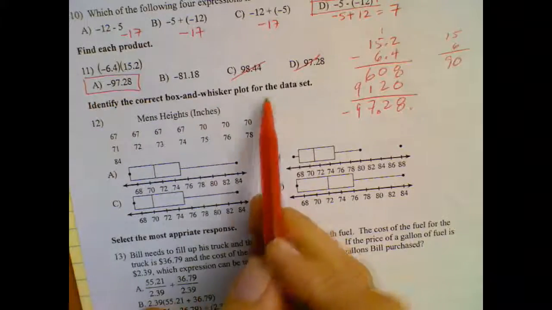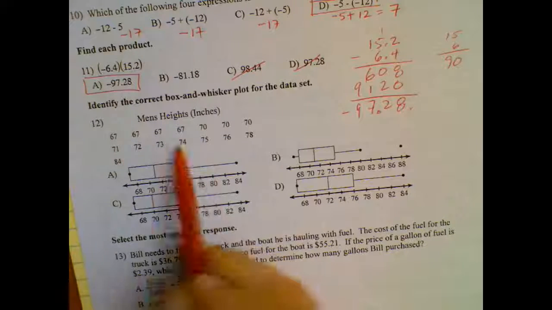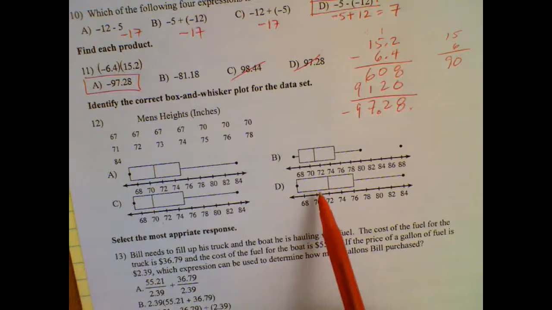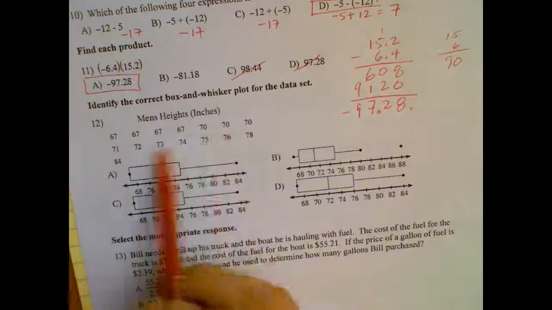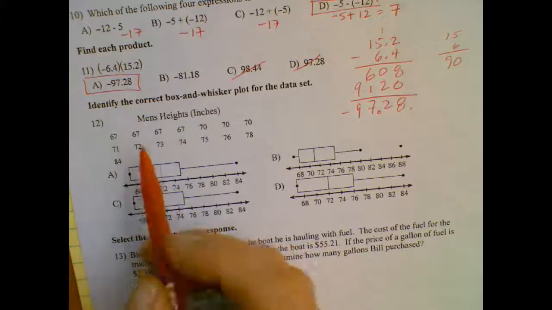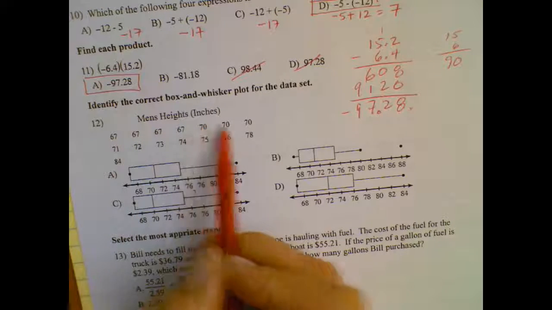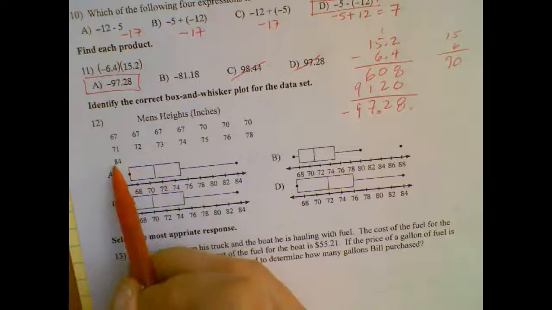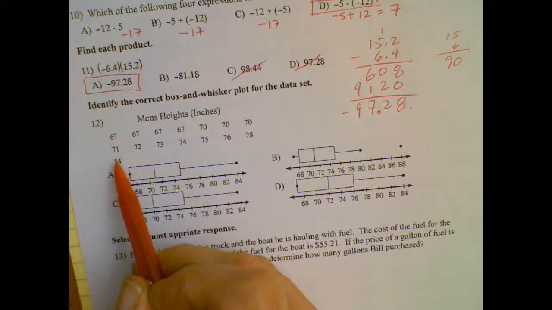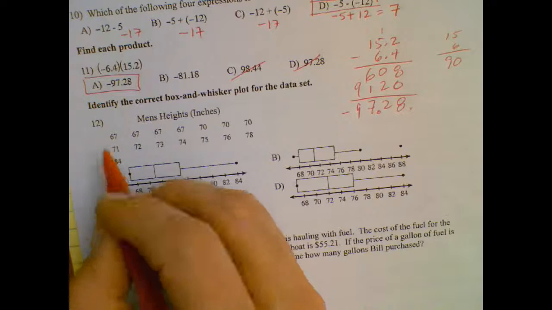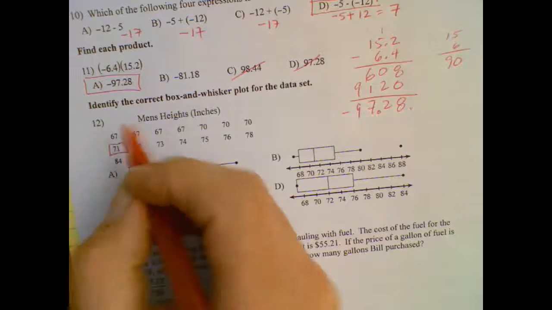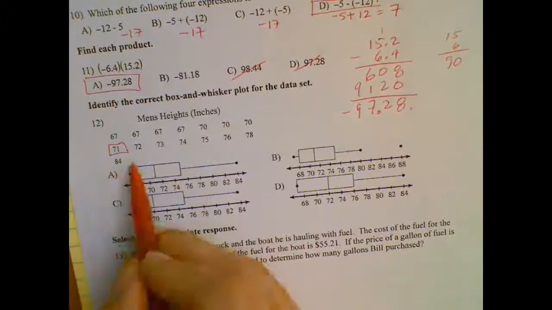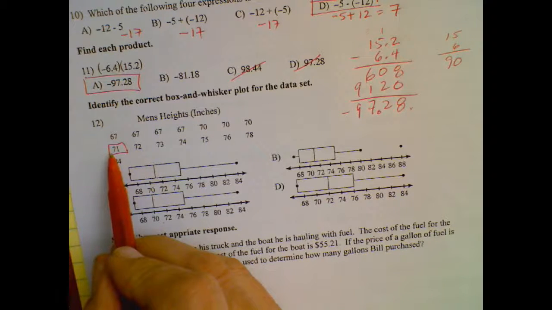Number 12, identify the correct box and whisker plot for the data set. So here's my data set, and one of these box and whisker plots matches. Conveniently, the values are already placed in order. So let's find the median. I have 1, 2, 3, 4, 5, 6, 7, 14, 15. That means there is an individual value that's in the middle. 1, 2, 3, 4, 5, 6, 7. So I have 7 on this side and 7 on this side. So my median is 71.